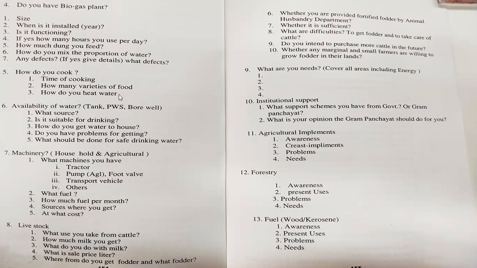You can always get this information while chatting with them informally. While talking to them, you note down all these points, which will become a very good logbook of 10 to 20 pages at the end of the study, which will be very good for your assessment. Then you can also ask about the availability of water, what the source is, and whether it is suitable for drinking.